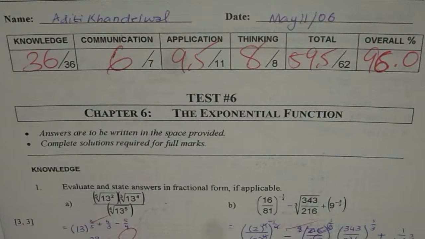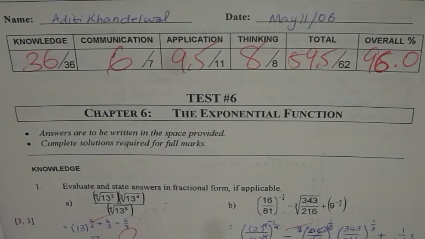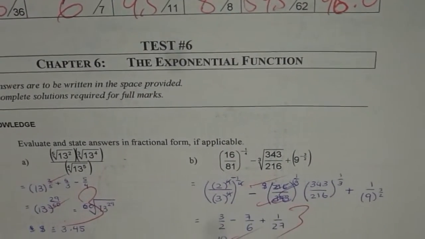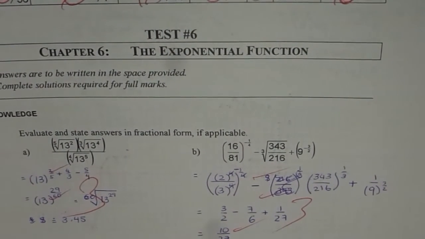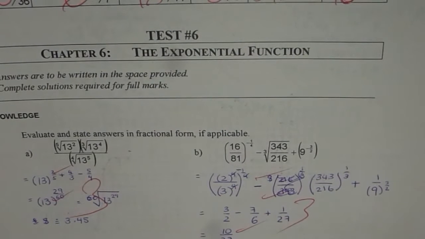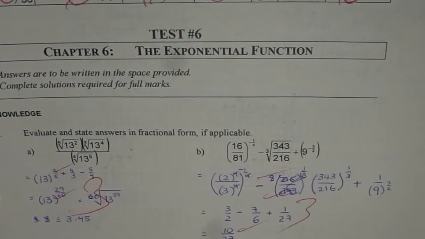As you know, most of my questions come from the textbooks or from the test papers or from the assignments. Now, from this test paper, which is on exponential function, we have few questions which we'll look into in details. Now, here is question number 1b, which I'd like to throw some light on. So I've kind of changed this question a bit. You can actually copy this question and solve it as a practice problem.